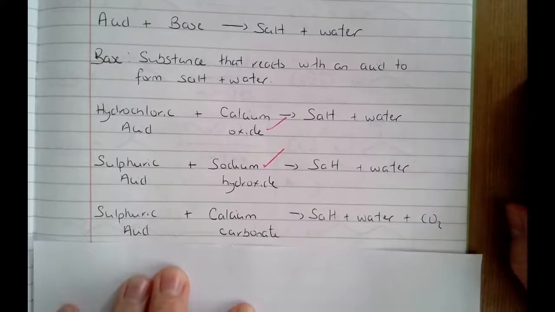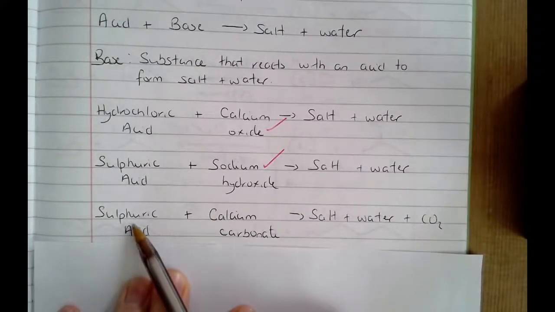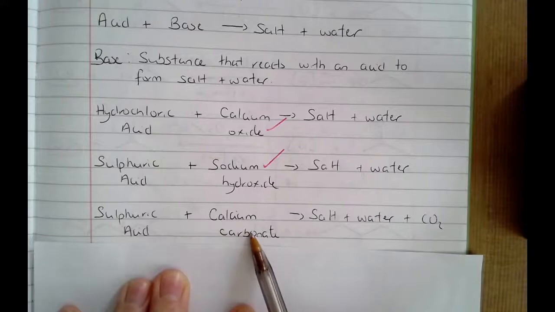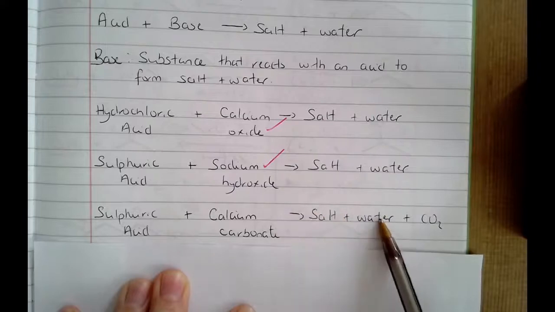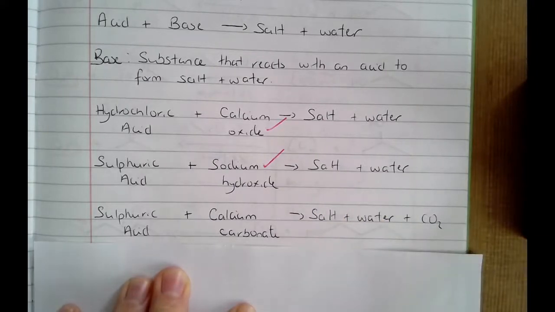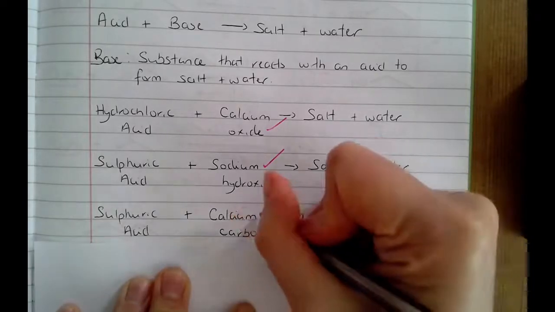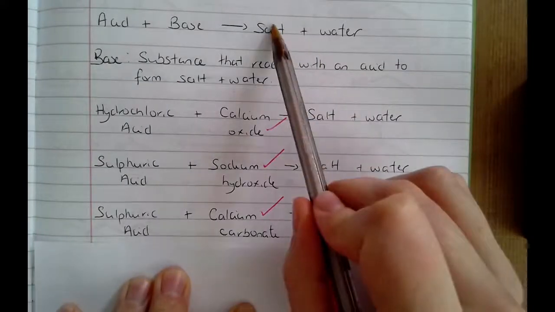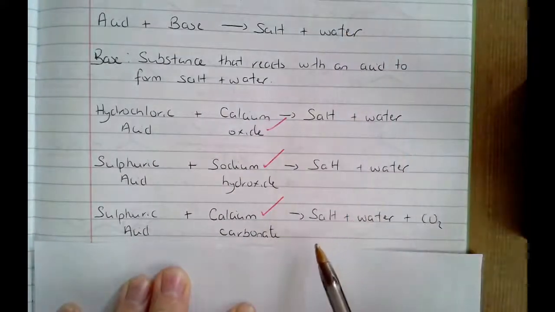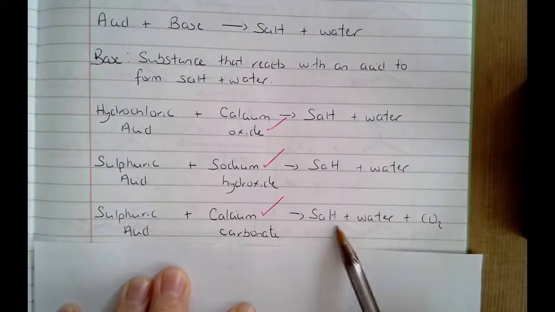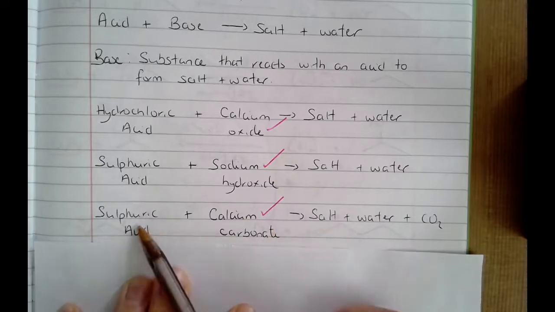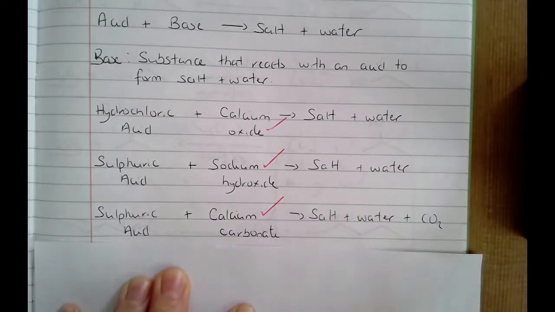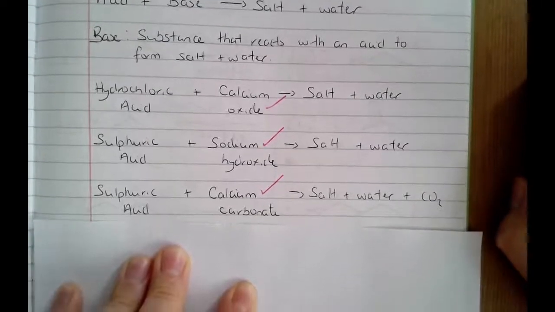In the next example, I've stuck with sulfuric acid as my acid, and this time I'm reacting with calcium carbonate. And when I react my acid with calcium carbonate, I get a salt, I get water, and I get carbon dioxide. So is calcium carbonate a base? The answer is again yes. Okay, so it does produce carbon dioxide, which is not part of our definition, but it does still produce salt and water. As long as it's producing salt and water when it reacts with an acid, it is going to be a base. So calcium carbonate is also classified as a base.